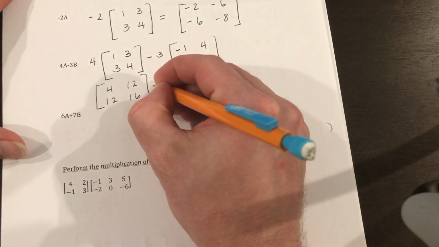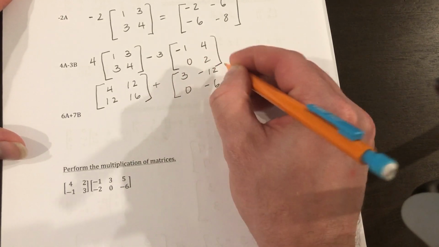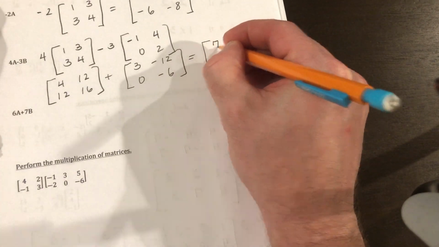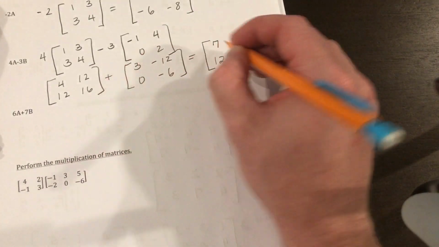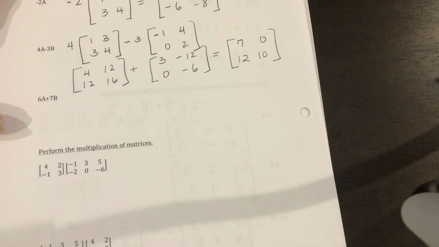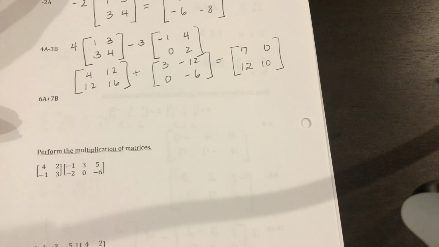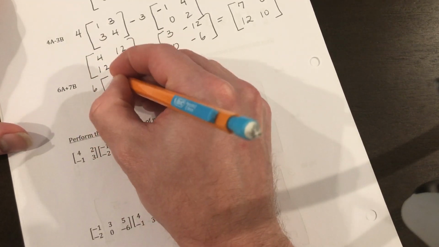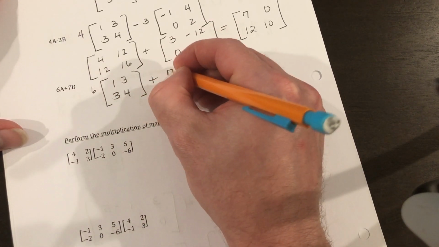I want to distribute a negative 3 out: 3, negative 12, 0, negative 6. Now I'm going to add them together, and I get 7, 0, 12, and 10. Okay, so make sure you're adding and subtracting using the corresponding entries. Okay, 6A plus 7B. So 6 times the A matrix plus 7 times the B matrix.